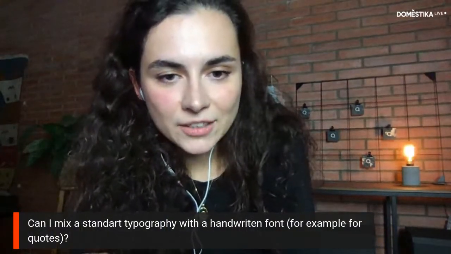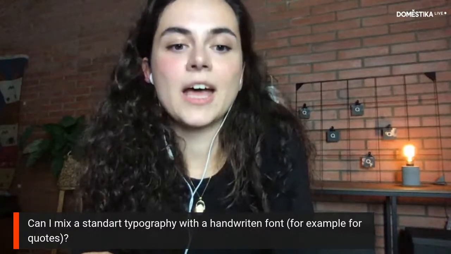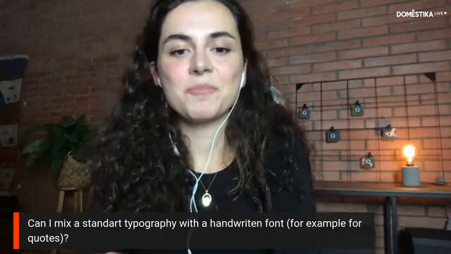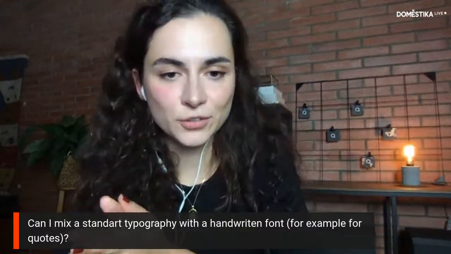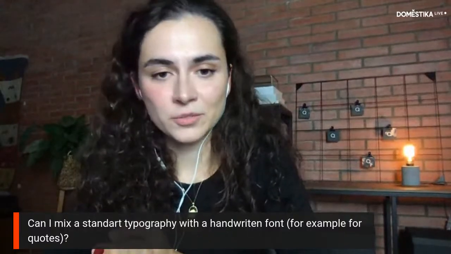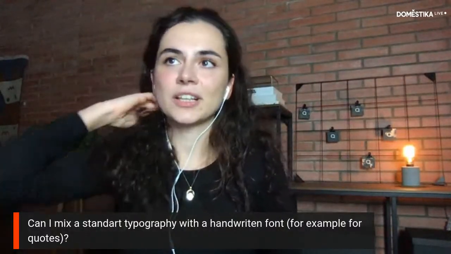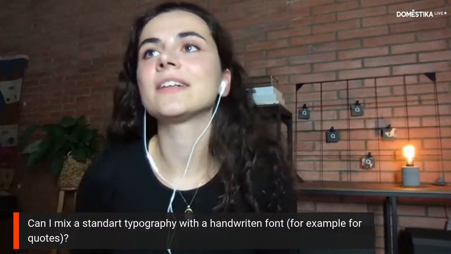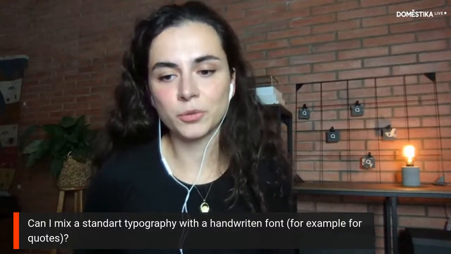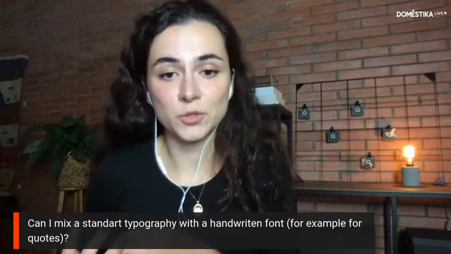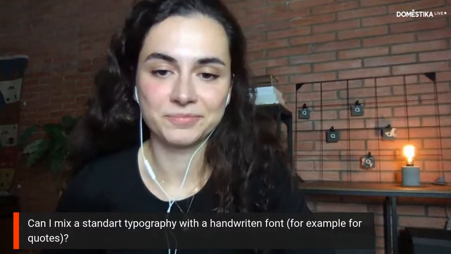Can I mix a standard typography with a handwritten font, for example, for quotes? Yes, you can. But make sure that the handwritten fonts, they're very tricky and sometimes they're very difficult to read. I see this a lot because we want to make beautiful design. We want to select the typography that we really like. But I think in presentation, especially in presentation, it's very important for another person to be able to read your slide properly. So yes, but be mindful.